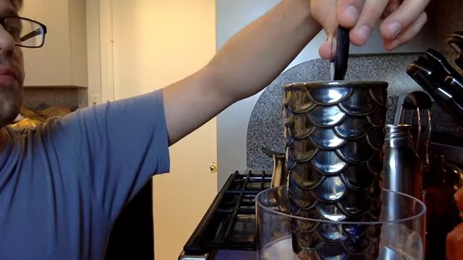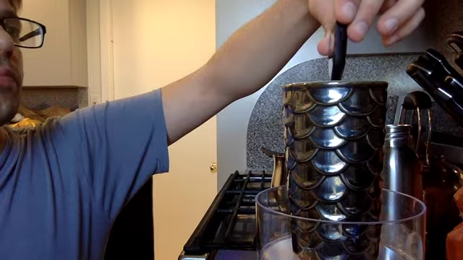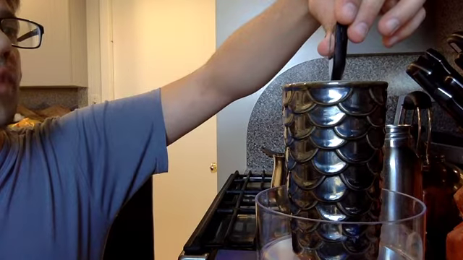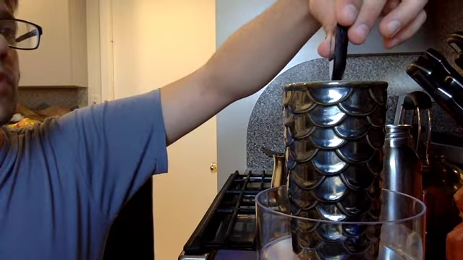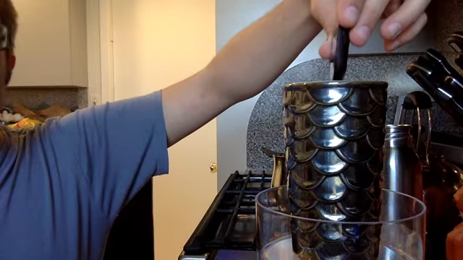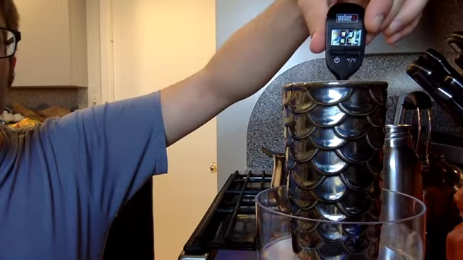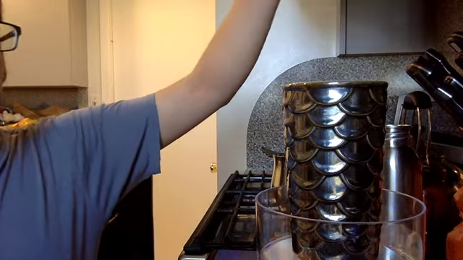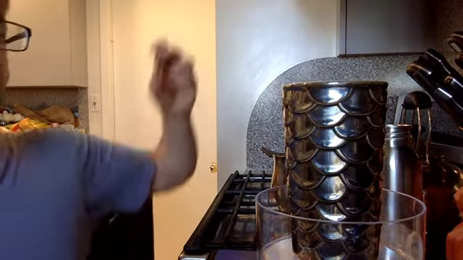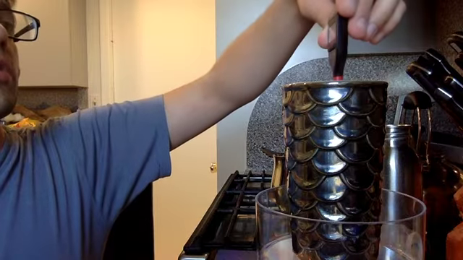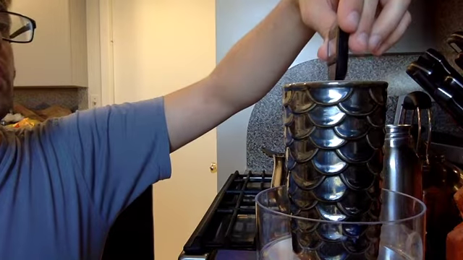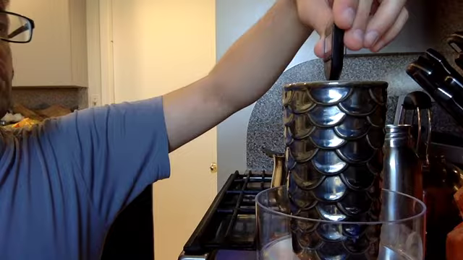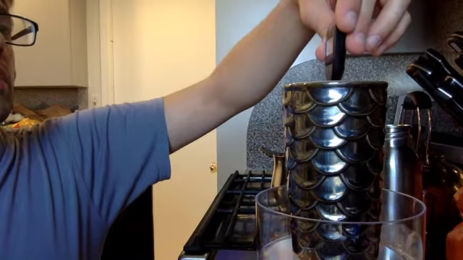So it's about 82.6 degrees. 82.5, 82.6. Oh, going up. Well, I'll give it another go because it's still steaming. Yeah.